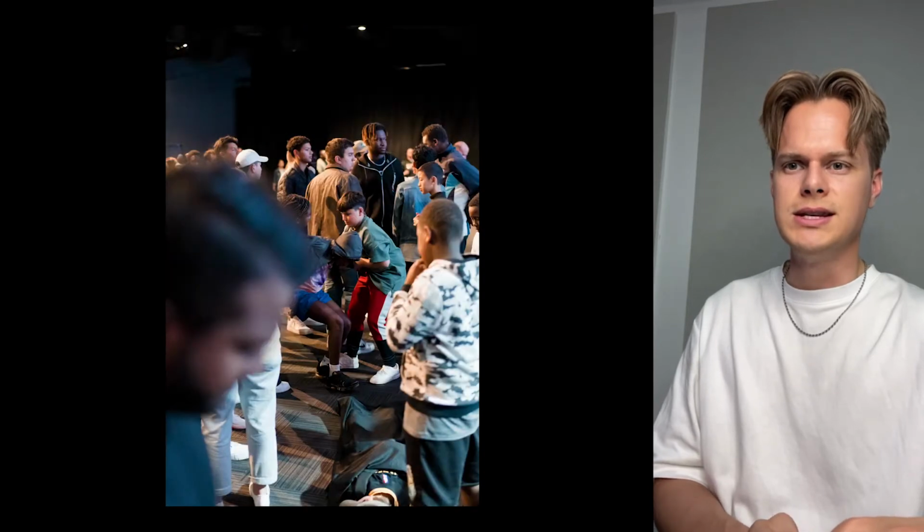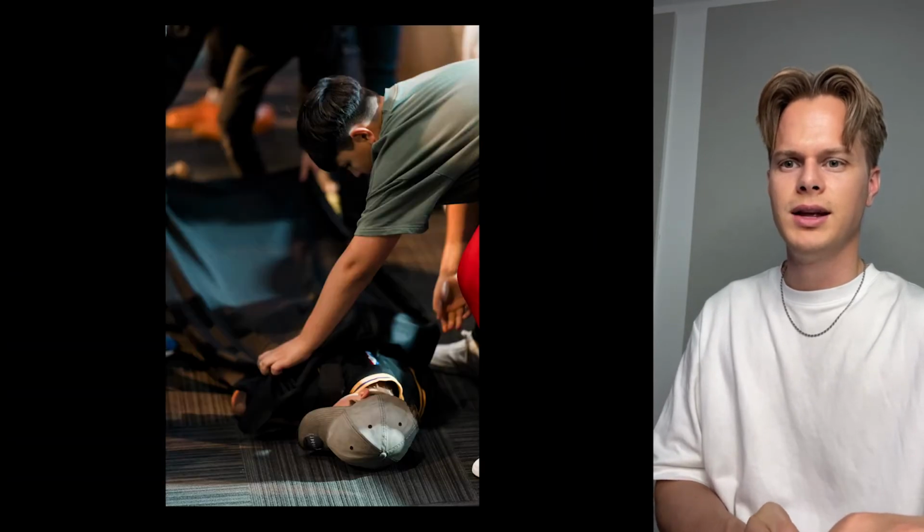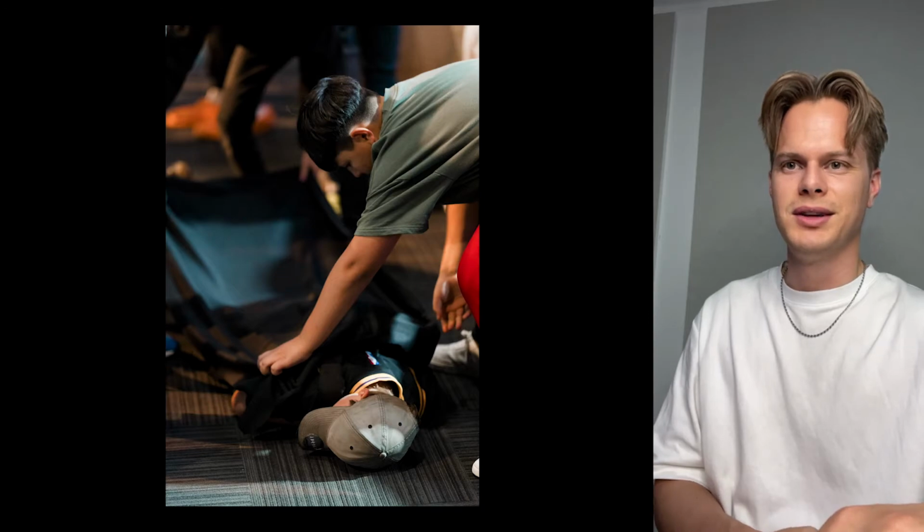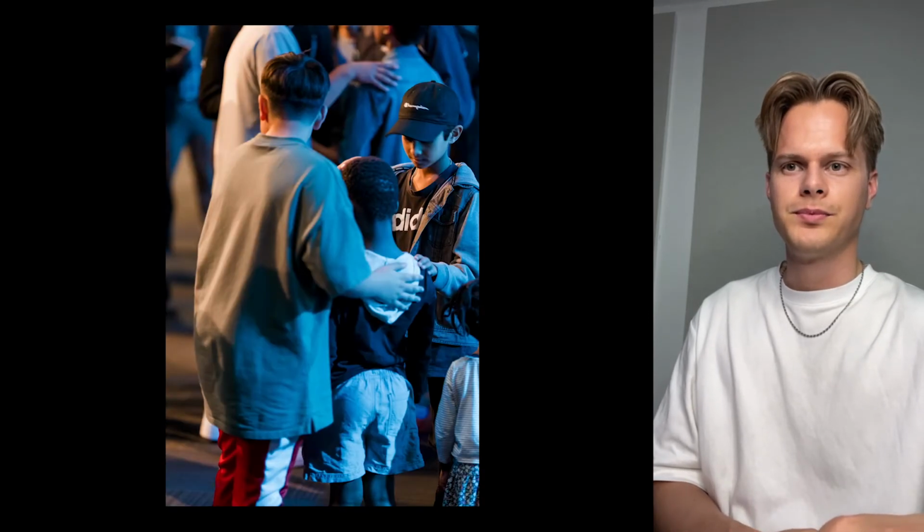These are photos of kids as they're praying for other kids, and then they're pulling out the modesty classes. Very cute, very powerful as well.